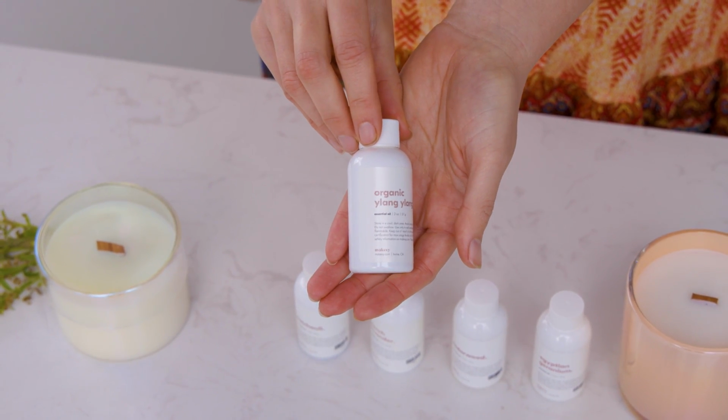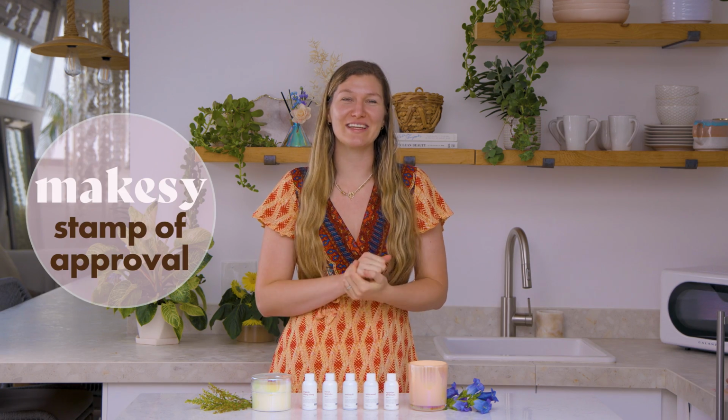Next up is the beautiful ylang ylang essential oil. This is one of my favorite essential oils. It's an exotic, amazing floral note. It just honestly adds a beautiful, beautiful fragrance to any product that you put it in. I love ylang ylang essential oil. And luckily, this one also has our stamp of approval in candle making.